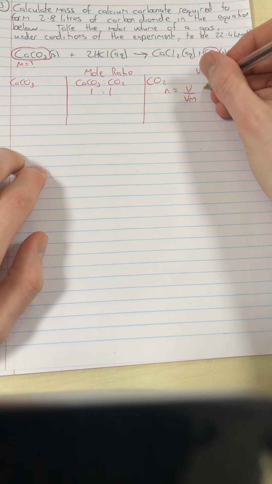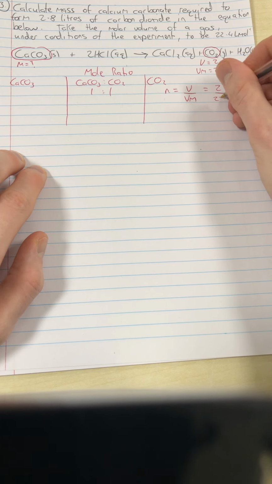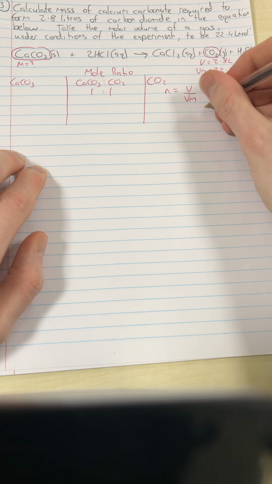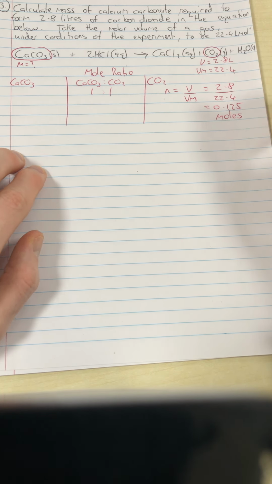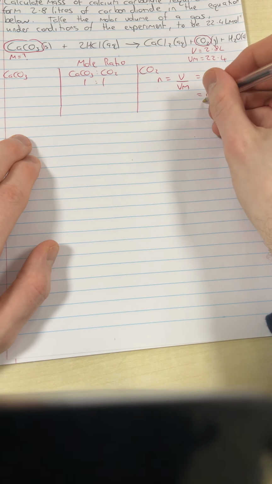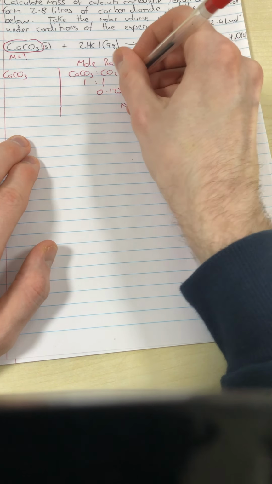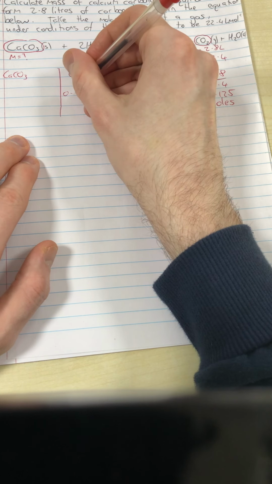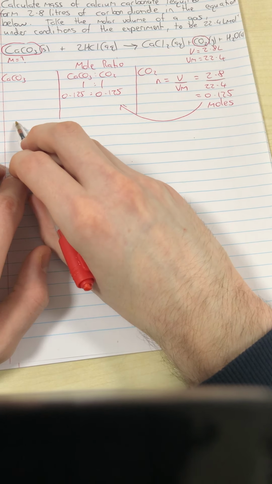If we sub in our values, our volume is 2.8, our molar volume is 22.4, and that equals 0.125 moles. Now, drag that into the middle, so that's 0.125, it's a 1-to-1, so that's 0.125, and we're working out the mass.